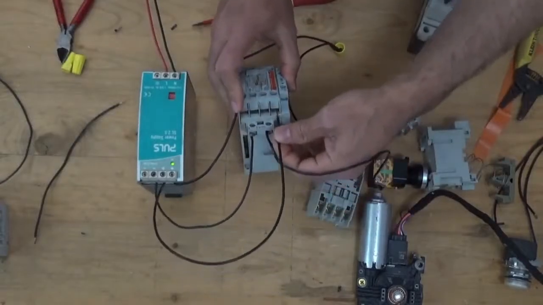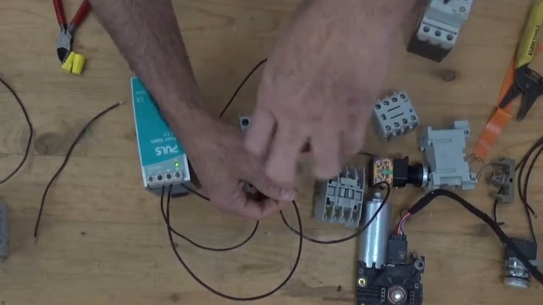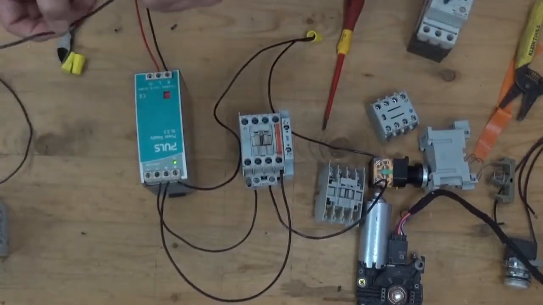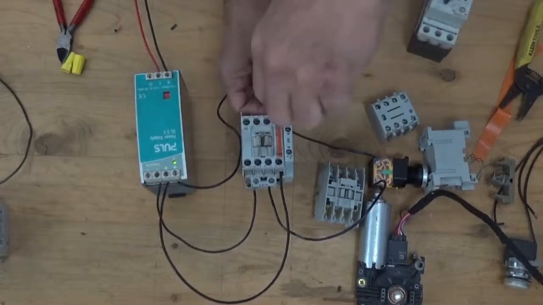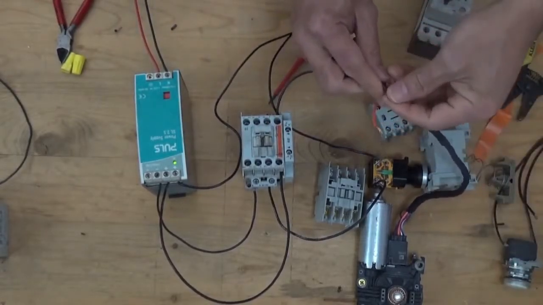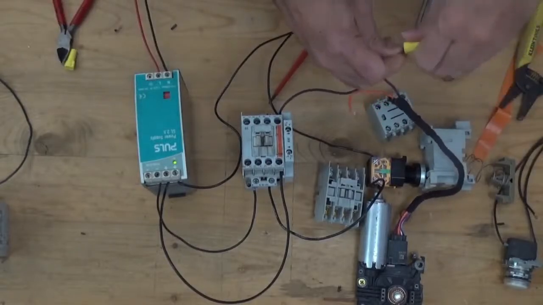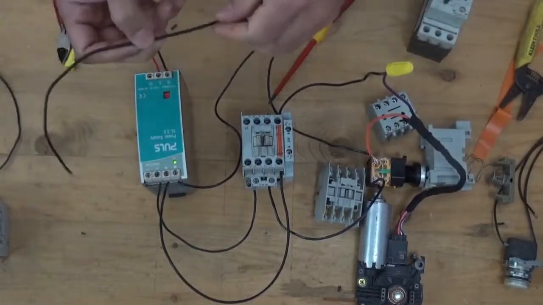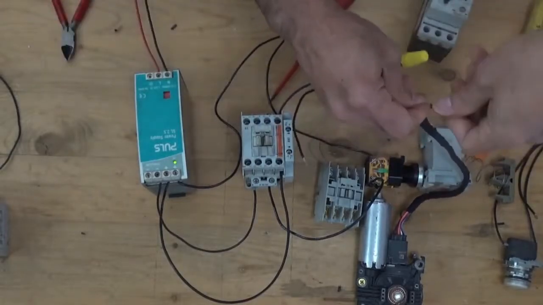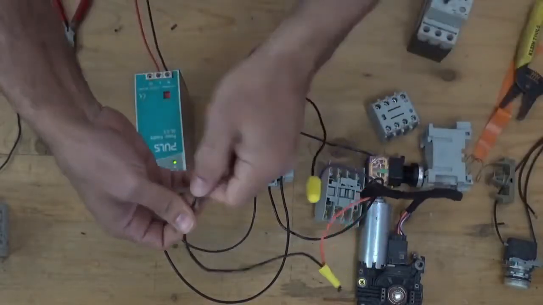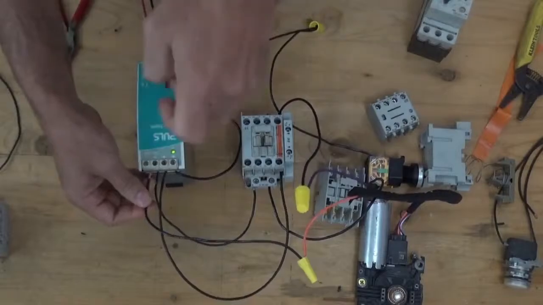After that, we're going to line 1, T1, going to our motor. Then from our motor, the other side of the motor, we are going to put it to the negative supply of our power supply. Negative side of our power supply.